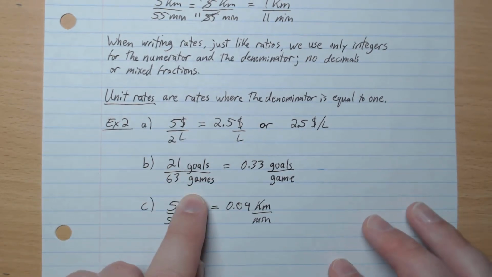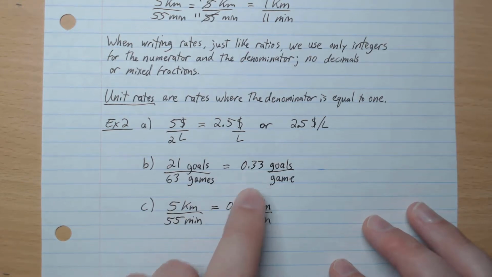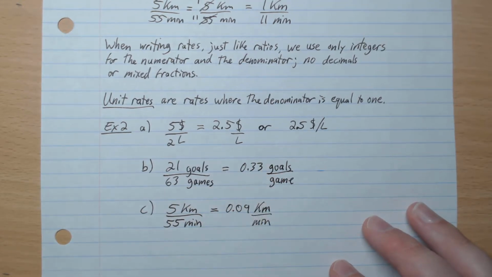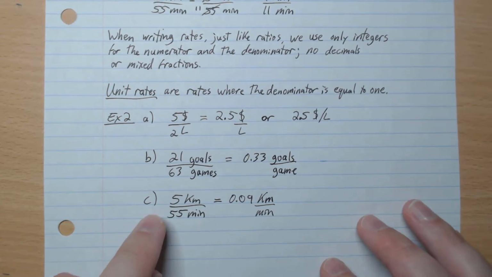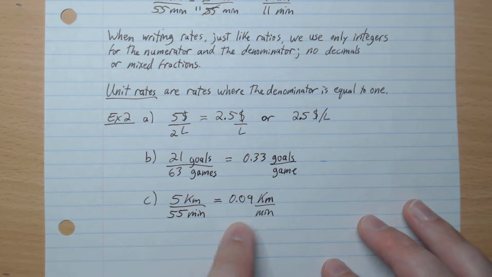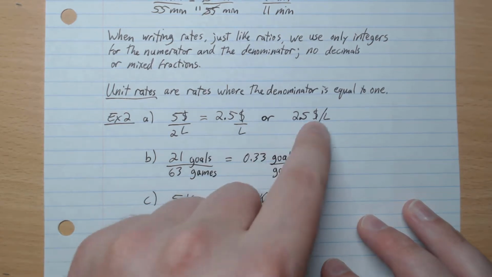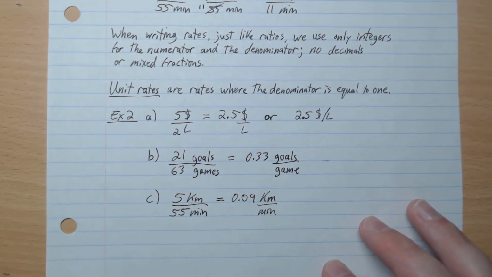21 goals in 63 games reduces to 0.33, so 0.33 goals per game. C. 5 kilometers over 55 minutes reduces to 0.09 kilometers per minute. So in all of them, the denominator is equal to 1.